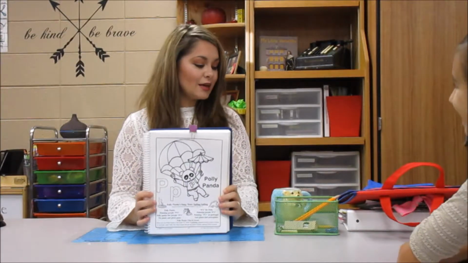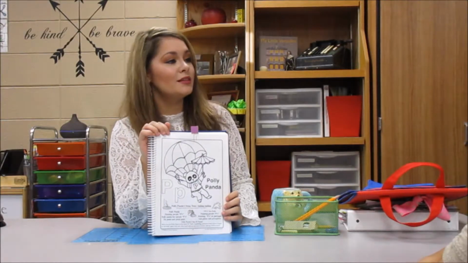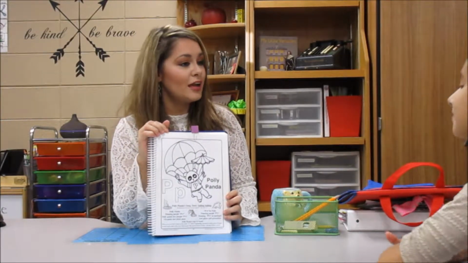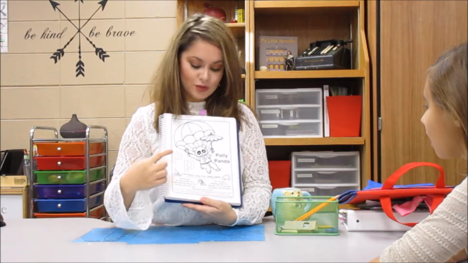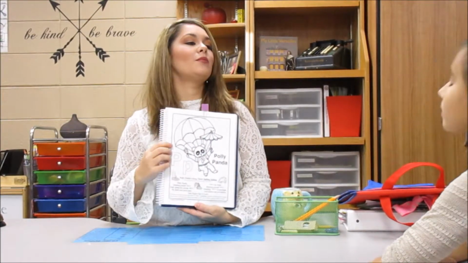Hi. Today we're going to learn a new Animated Literacy character, and her name is Polly Panda. This is Polly Panda, and she goes with the letters P, P. I'm going to read you her story.